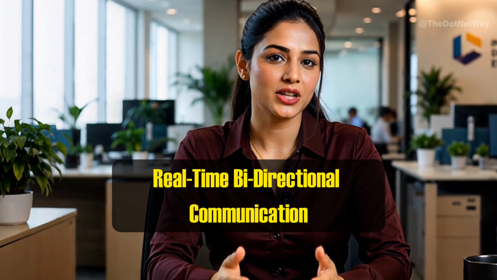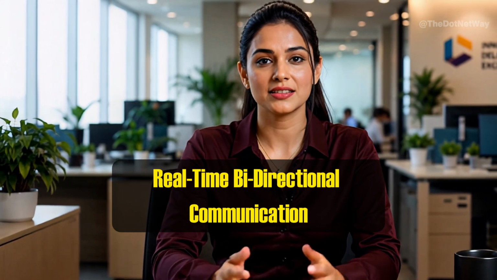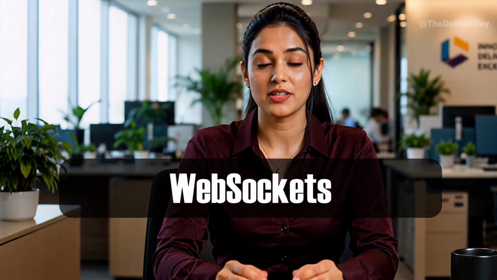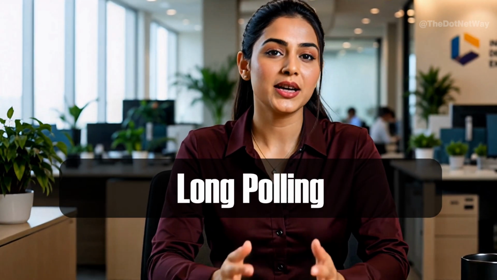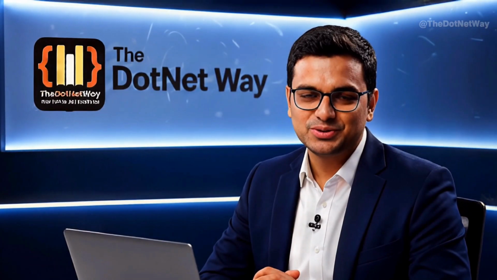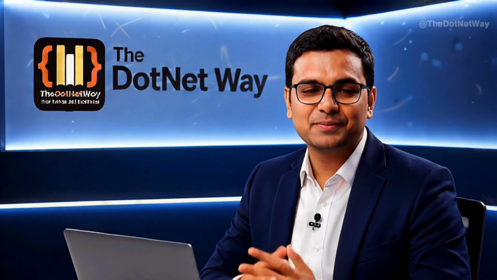SignalR is a real-time communication library in ASP.NET Core that enables bidirectional communication between the server and connected clients. That means the server can instantly push data to browsers, mobile apps, or desktop applications without waiting for the client to request it manually. Internally, SignalR abstracts technologies like WebSockets, server-sent events, long polling, and automatically chooses the best available transport depending on browser and server support. Where have you seen SignalR used in production?